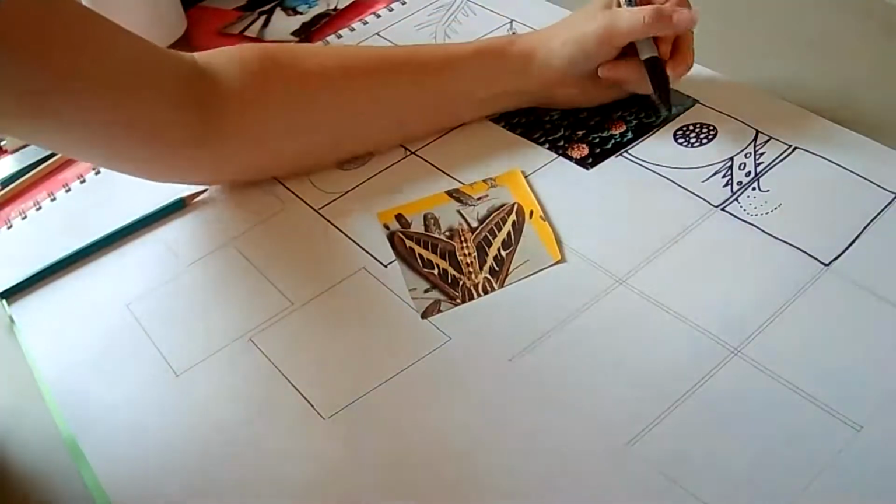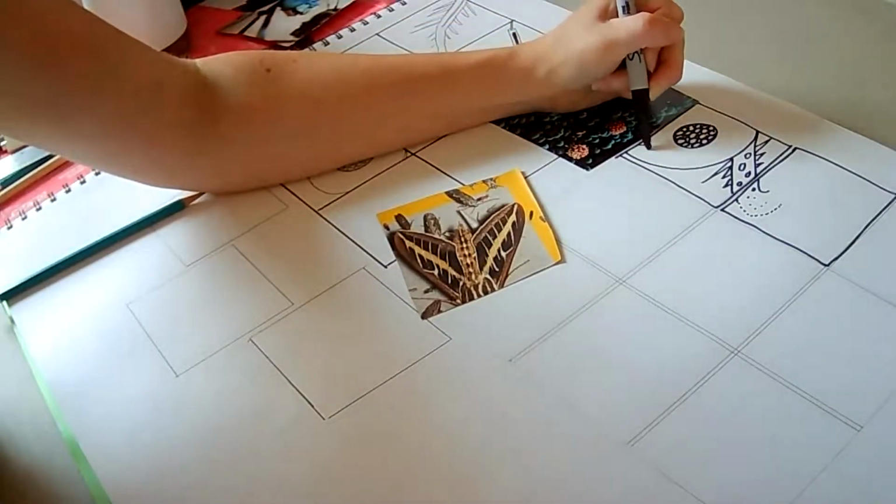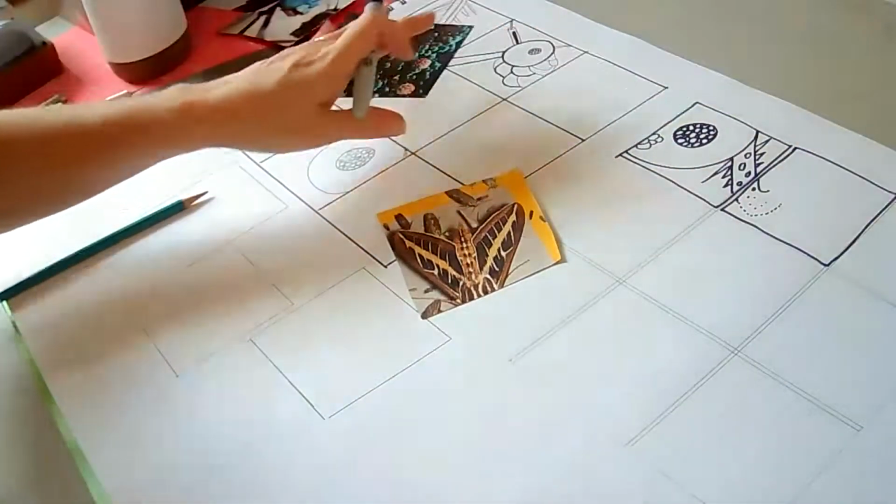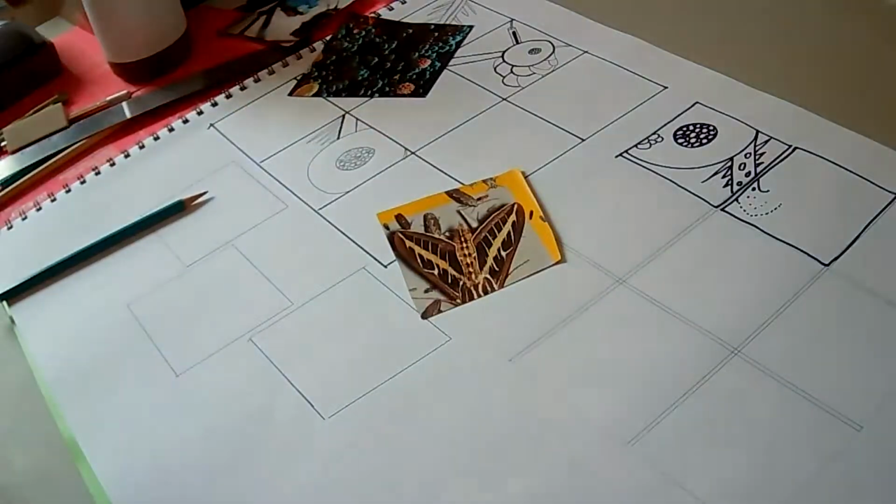So I might go back in and say, oh, I really like this texture, so I'm going to try to redraw this for my texture, right? And I might play around with that. So that's what these are for. These are for that exploration phase. We're having fun. I swear, it might sound like a lot of steps, but it's fun. It's meant to be experimental and playful.